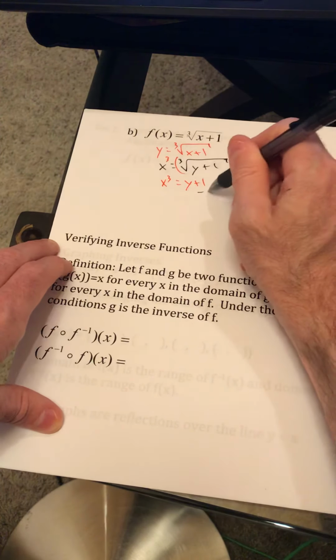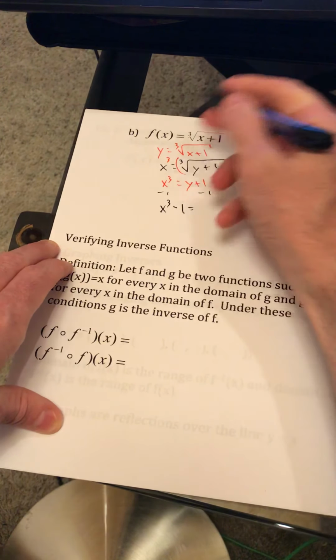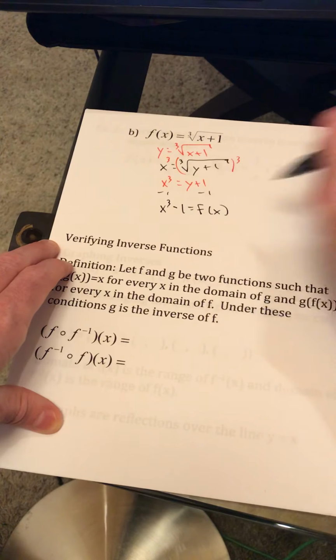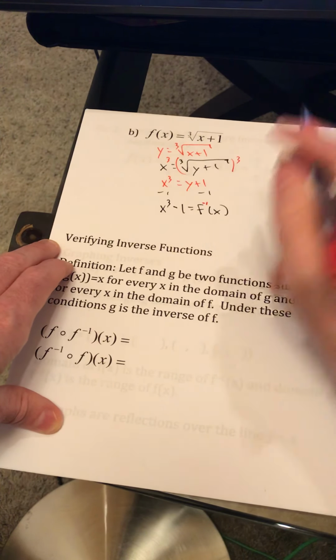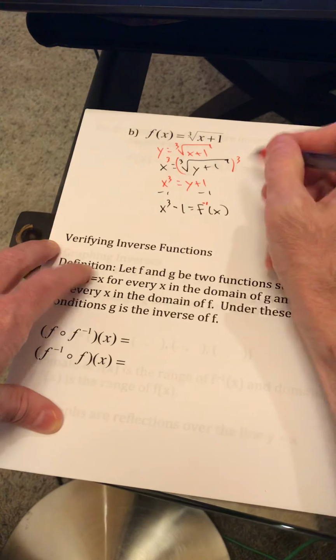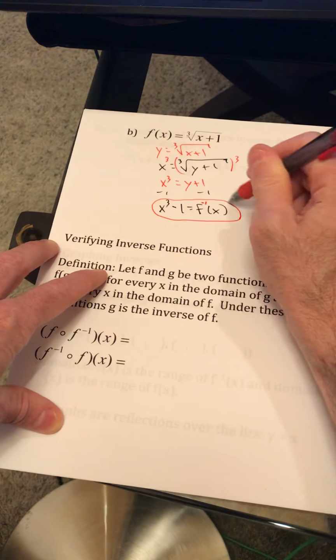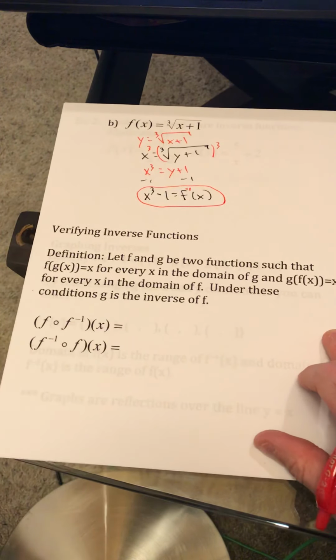Then our last step, subtract the 1 over, and then again go back to function notation and indicate that it's f inverse of x. So there's just one more example of actually finding an inverse function.